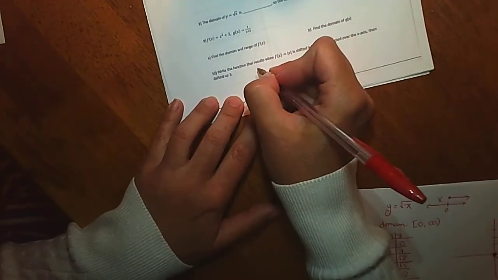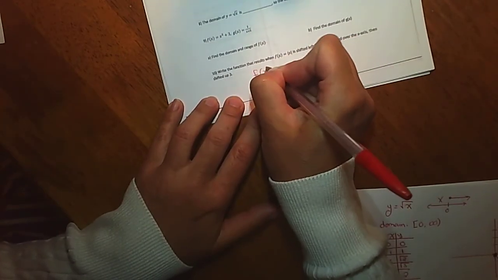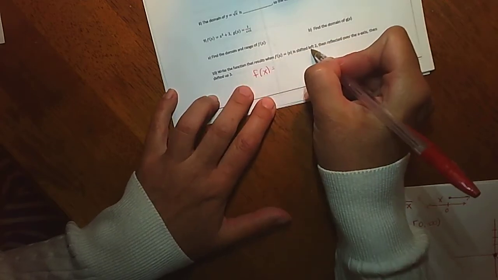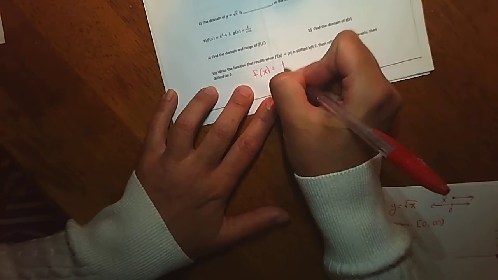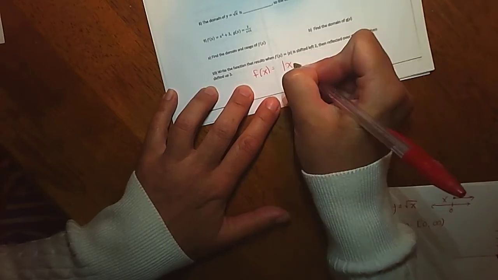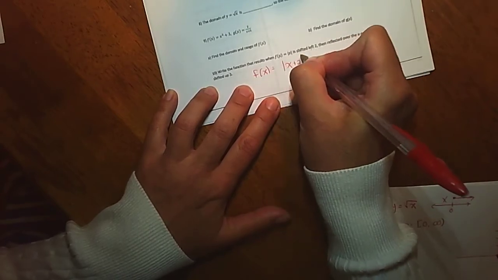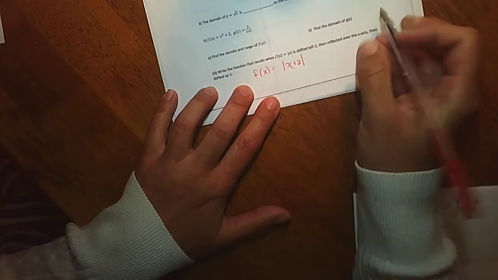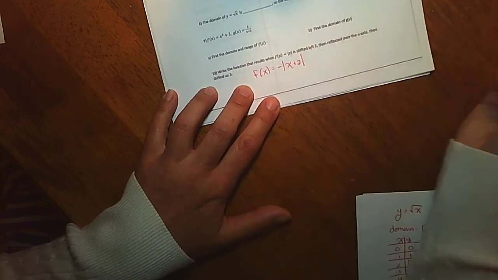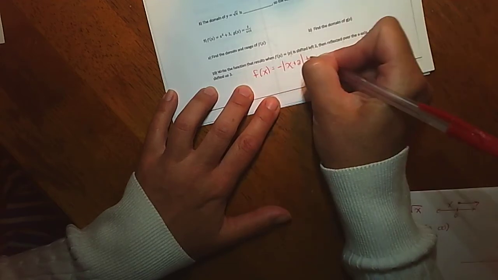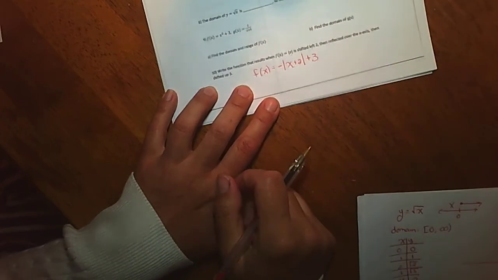All right, so we're going to do a new one. So we're going to do f of x. We want it shifted 2 to the left. Now, you always have to go in order that they mentioned it. So 2 to the left means I'm going to add 2 to the x. Then we're going to reflect it over the x-axis. Okay? And then it's got to go up 3. And that's all you have to do for that one.